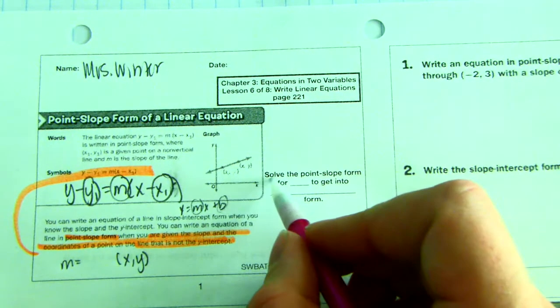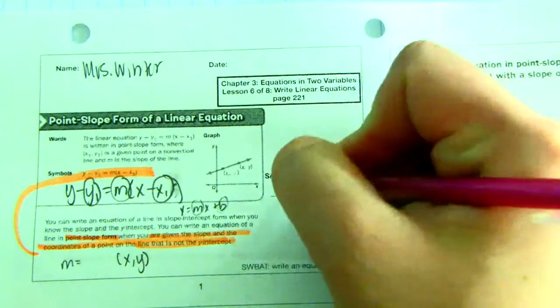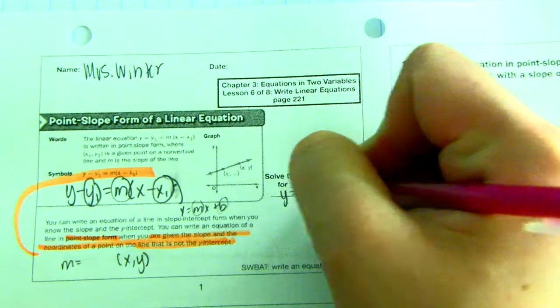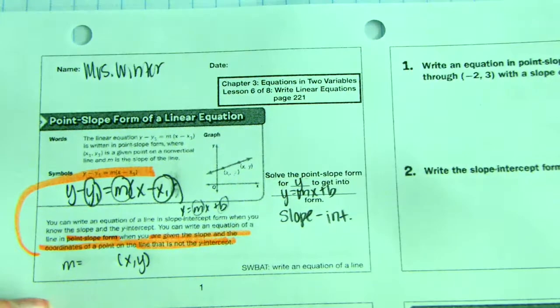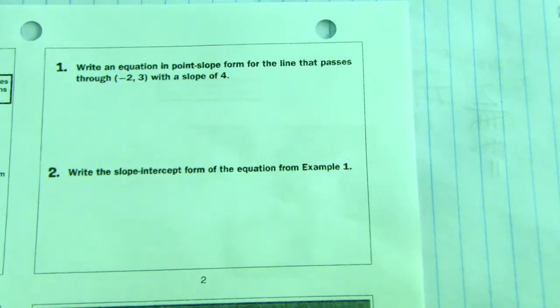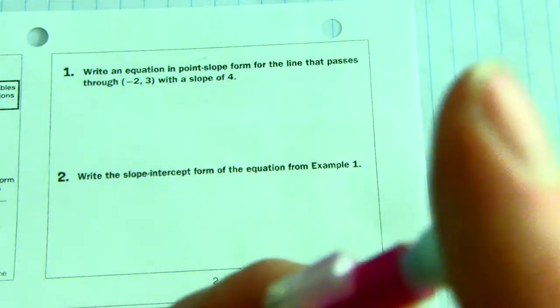So a lot of times, with a lot of these, we're going to solve the point-slope form for y to get it into y equals mx plus b, or slope-intercept form. So we'll start with point-slope and we'll end up in slope-intercept most of the time. Okay, so let's just try some. So slide 2 says write an equation in point-slope form. So that's point-slope form, the one we just had on that other slide.